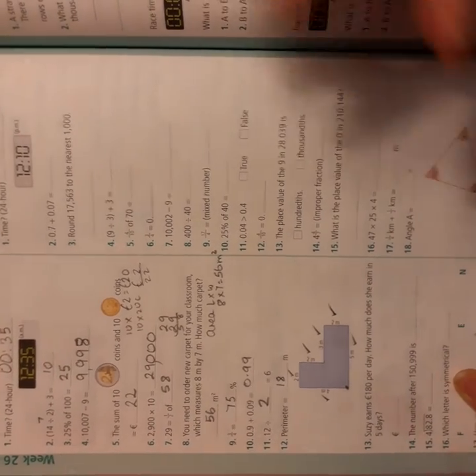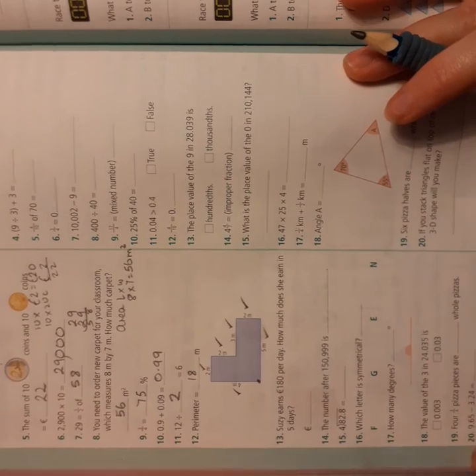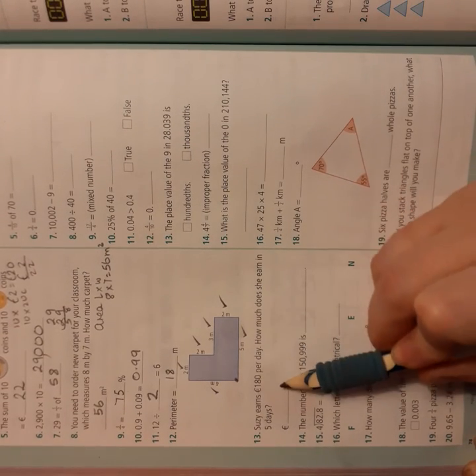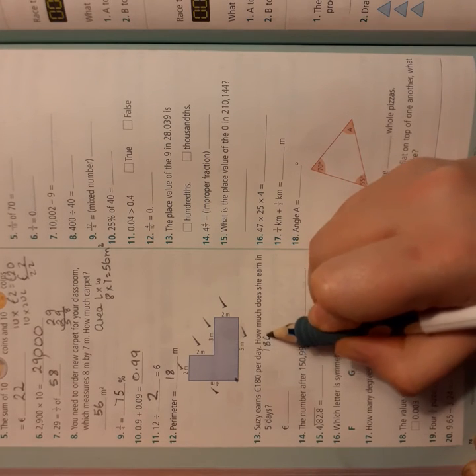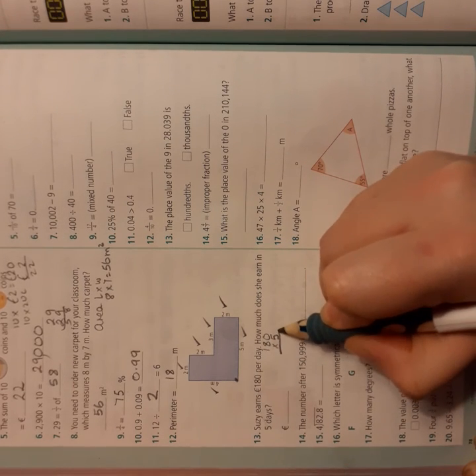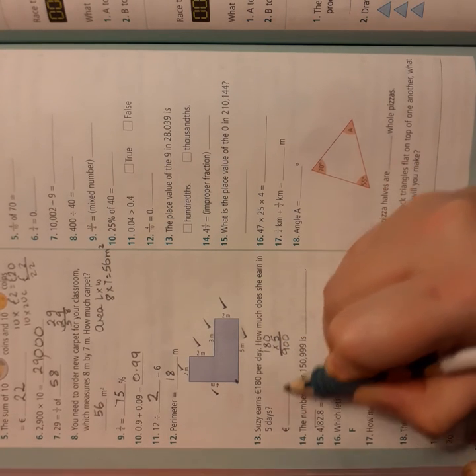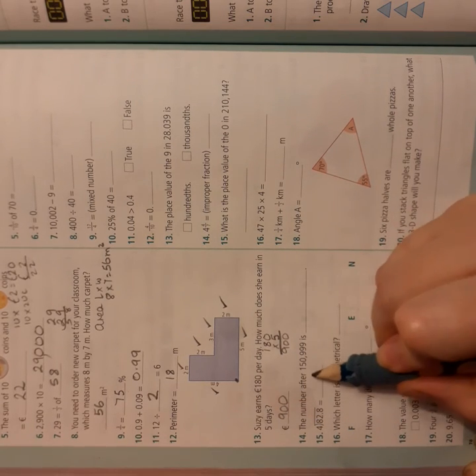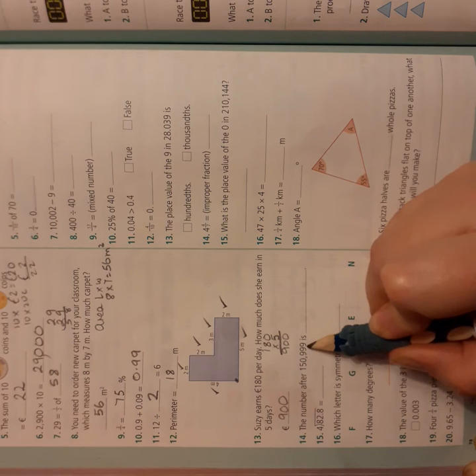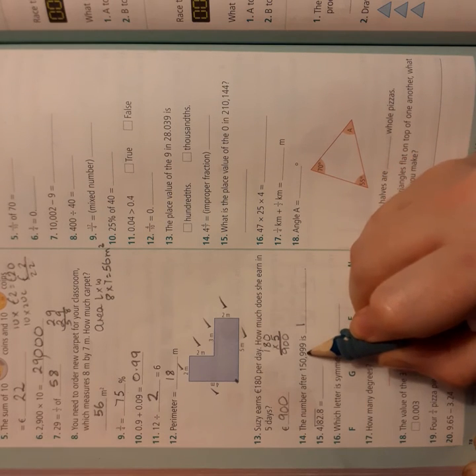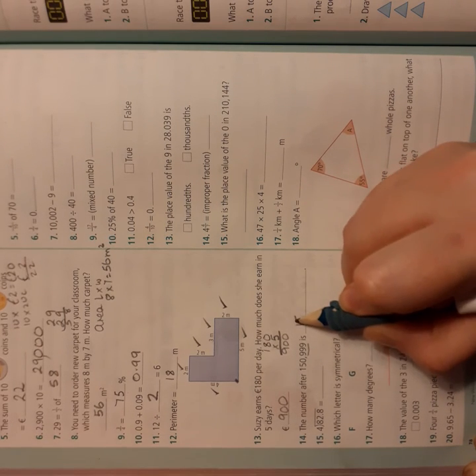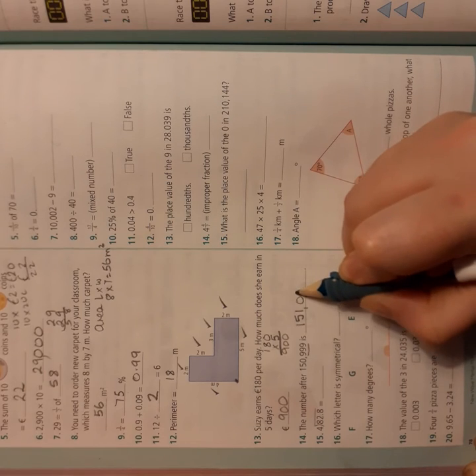Next we're going to have a look at number 13. It says Susie earns €180 per day. How much does she earn in 5 days? So it's €180 and it's timesing it by 5. Quick way is to say 5 times 100 is 500, 5 times 80 is 400, giving you €900. The number after 150,999, you're going up to the next 1,000, so 151,000.